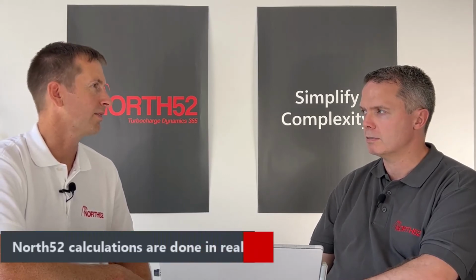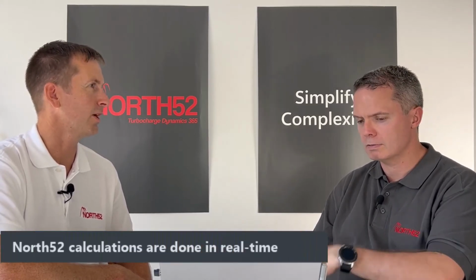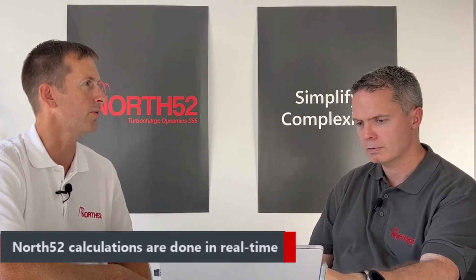And let's be honest here, our Power Automate flow would probably be a lot slower. Yes, North52 does the calculations in real time. The result would be available before the flow even gets to the front of the queue to be processed. I see. So do you consider North52 to be a replacement for Power Automate flow?